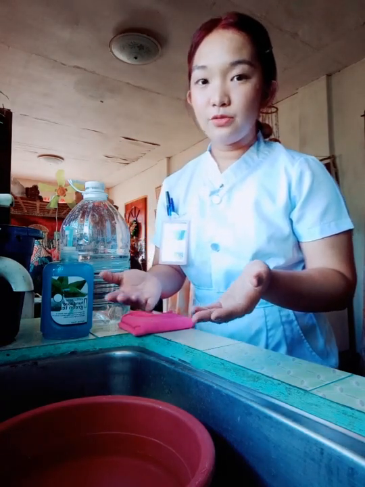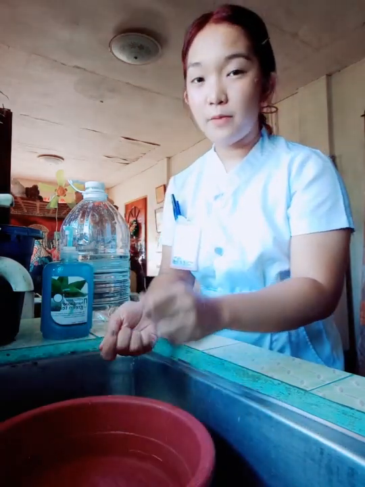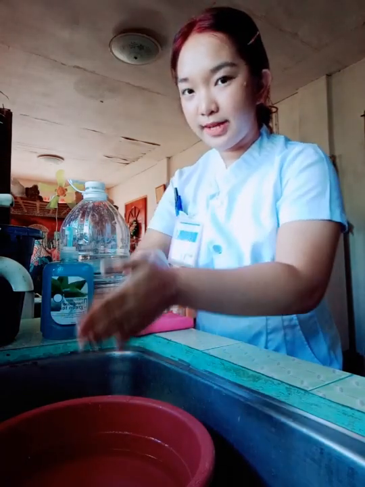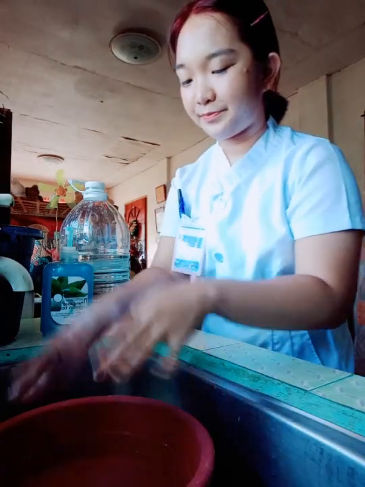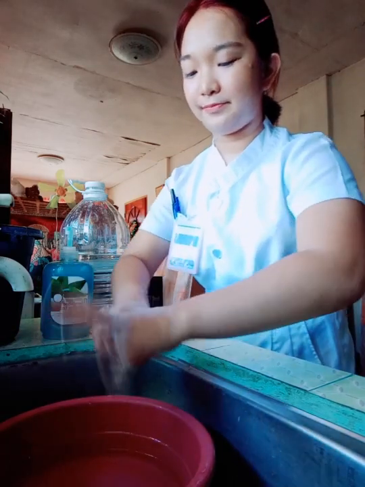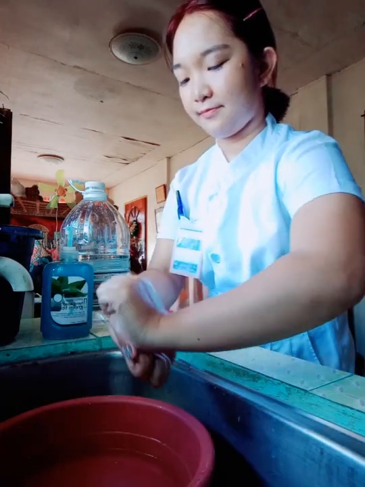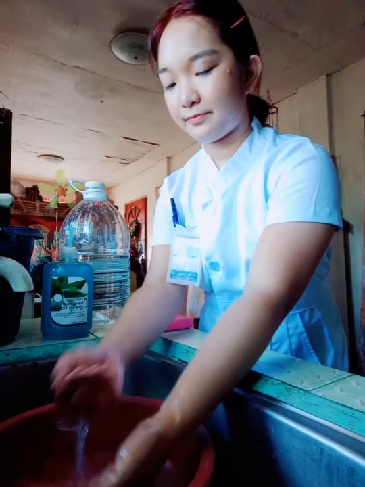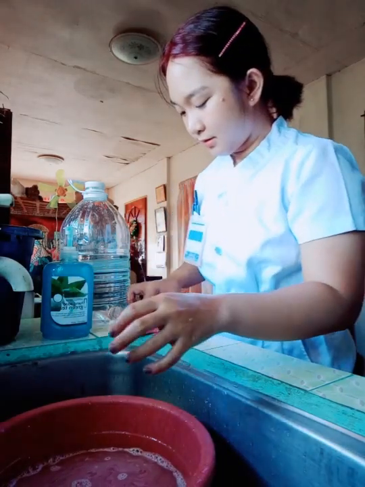Once we put some mineral or sterile water in the clean basin, we can now wet our hands with water. Then put some antibacterial soap, then gently rub it. And always follow the right and appropriate steps in washing our hands. Now we can rinse our hands. Using a clean towel, we can now dry our hands.